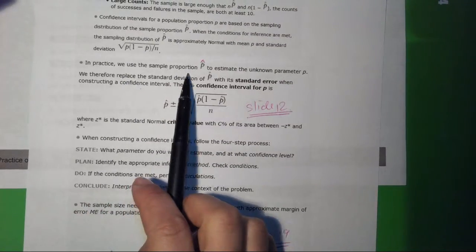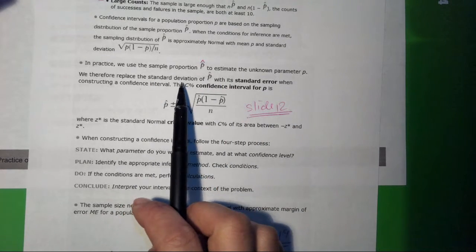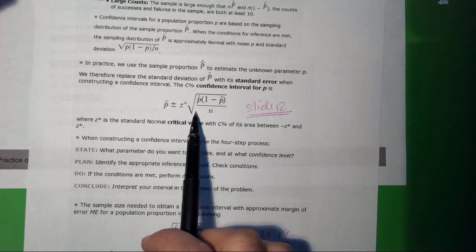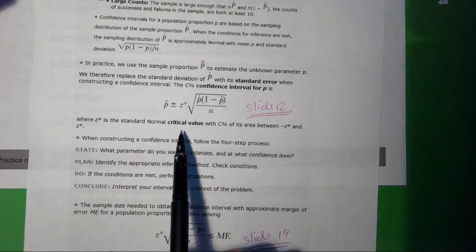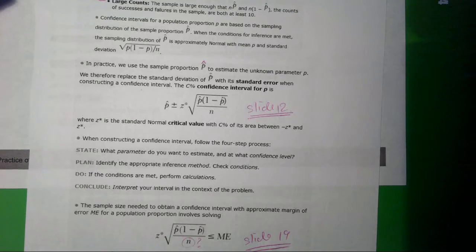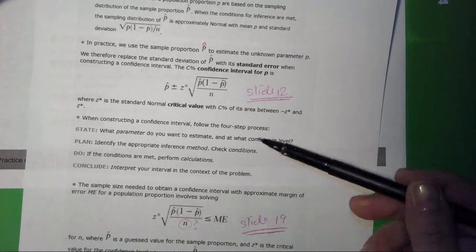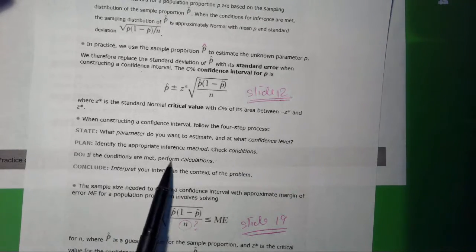Here we go. In practice, we use a sample proportion p hat to estimate the unknown parameter p. Therefore, we replace the standard deviation, and then we actually do the confidence interval. And this is the formula that we're going to use. Okay, where z star is the standard normal critical value with c% of its area between negative z star and positive z star. And then basically these are the 4 steps that we're doing. We're basically on do, the conditions are met. So we're going to perform the calculations.